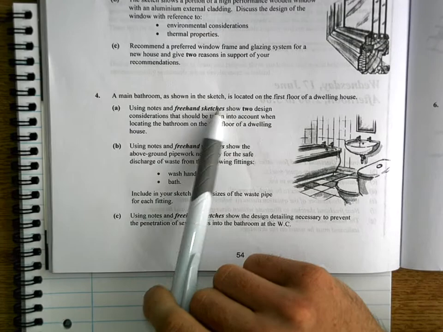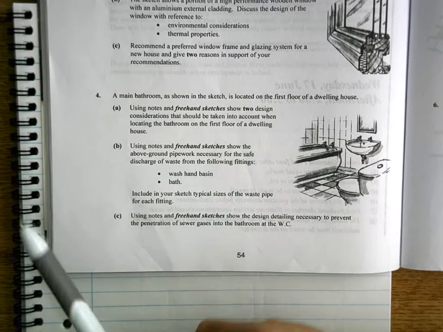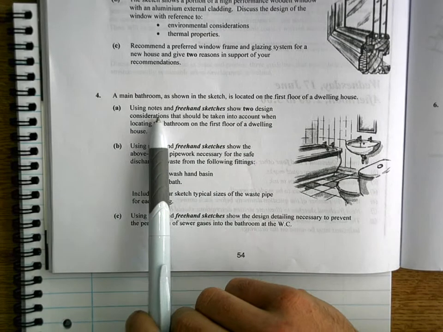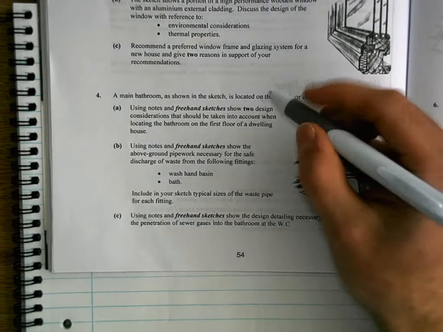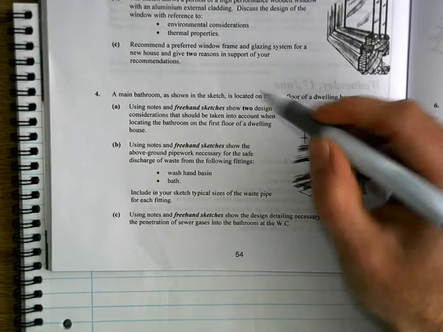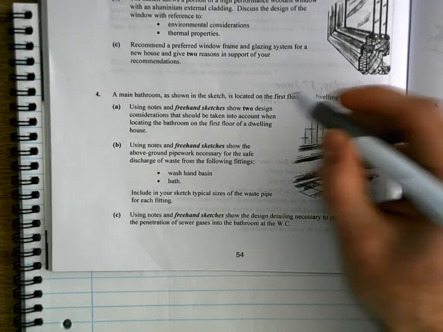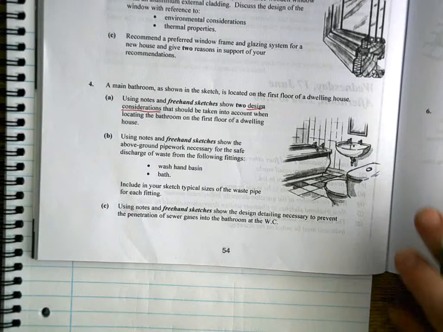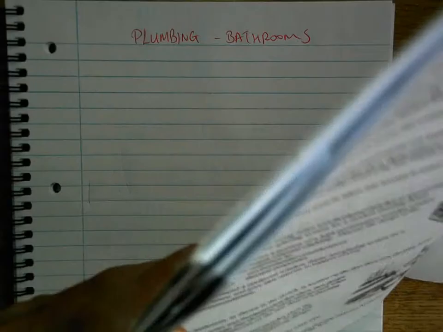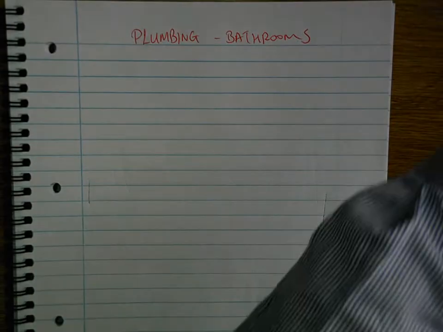A main bathroom, as shown in the sketch, is located on the first floor of a dwelling house. Part A is asking us, using notes and freehand sketches, to show 2 design considerations that should be taken into account when locating the bathroom on the first floor of a dwelling house. So, design considerations of where the bathroom should actually be. I'm going to go with 2 very straightforward ones.